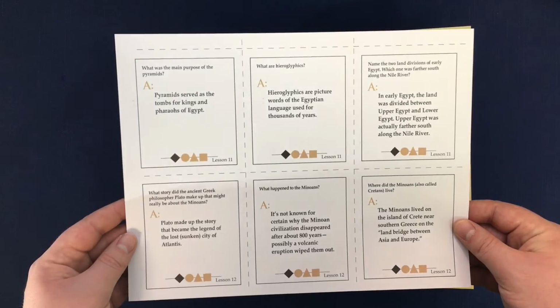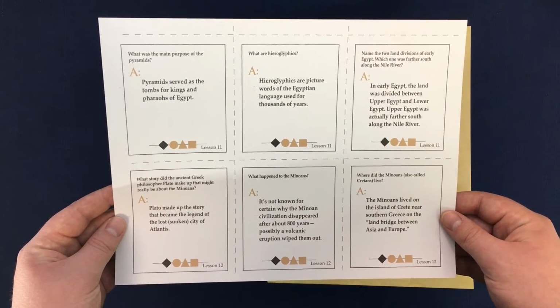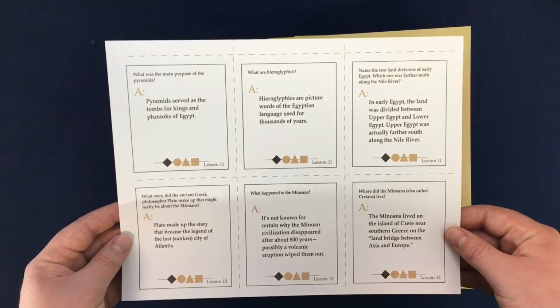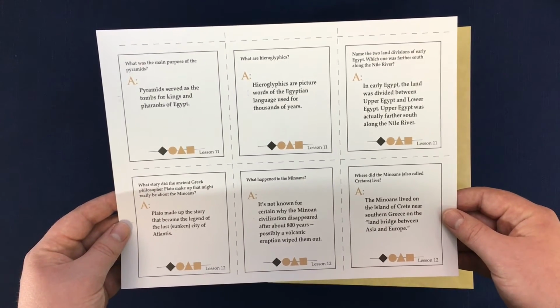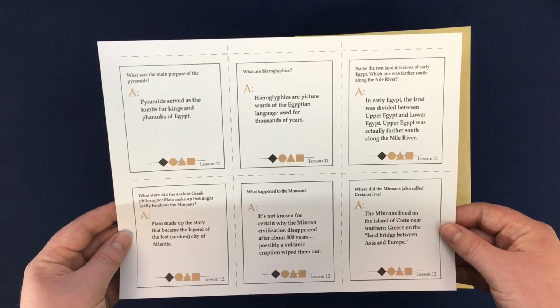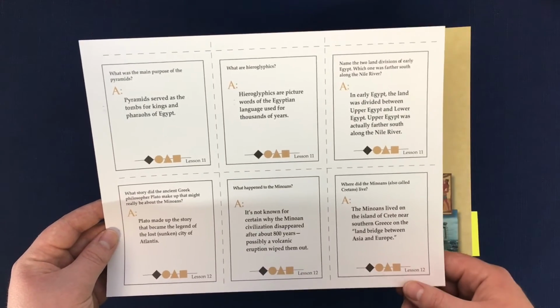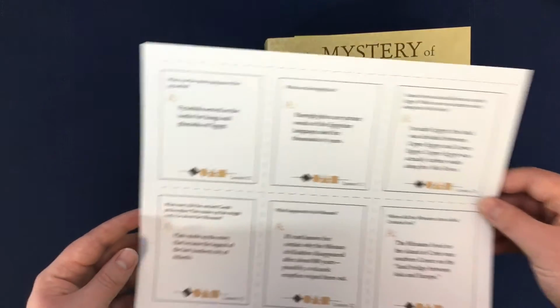Now, each lesson in the Mystery of History will have probably about 3, sometimes 4 cards, and you can use these for games and review activities. You can even use this as a kind of tiny timeline. So instead of doing it up on the wall, you might be using these as little timeline note cards, because they're all tied to the lesson, so you can arrange them in chronological order. So that's the challenge cards.